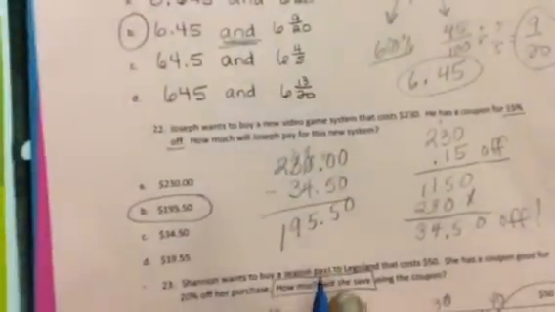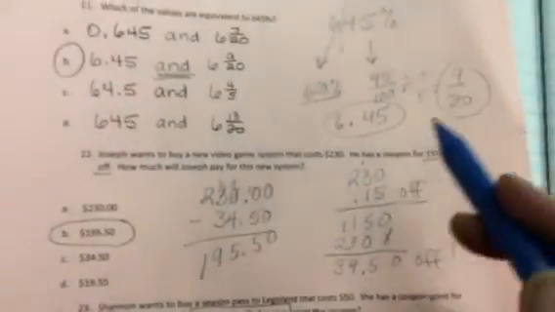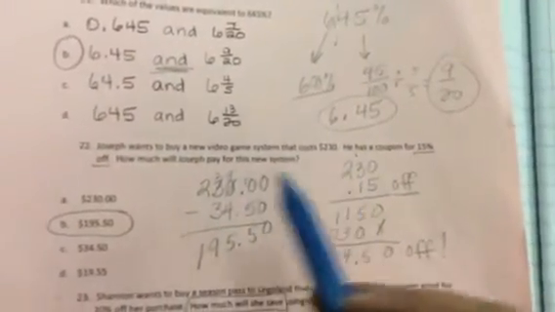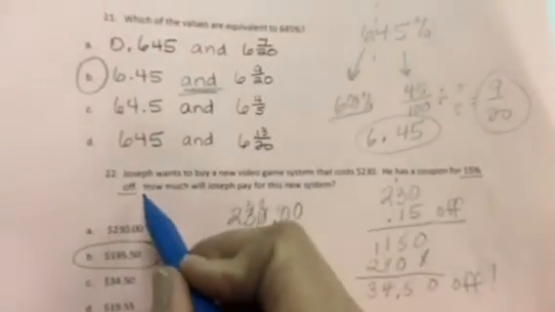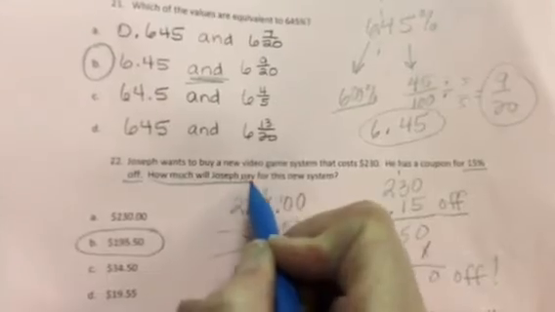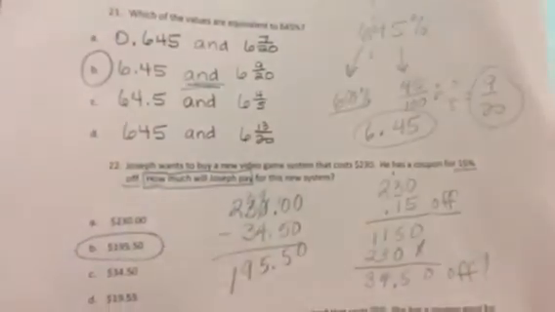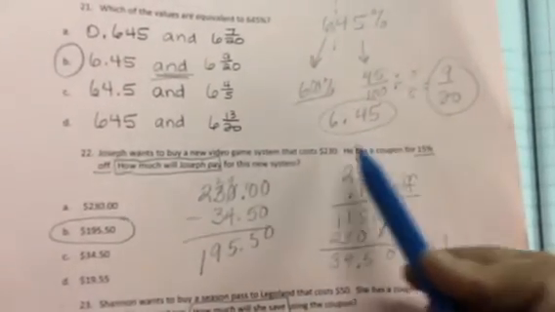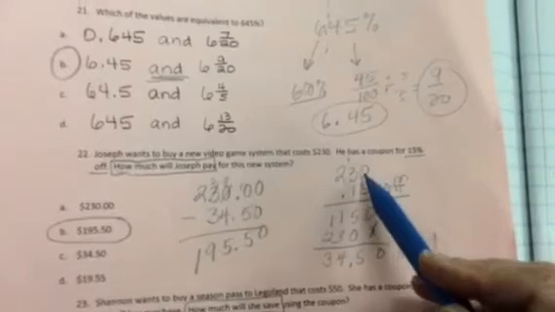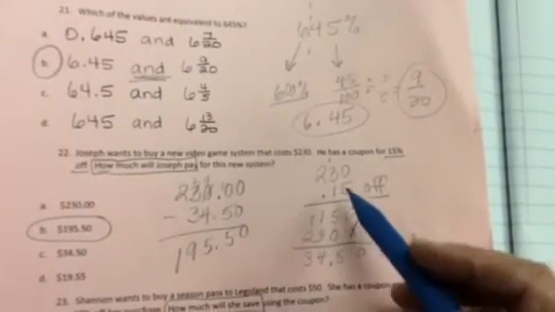Number 22. Here's the big thing you've got to watch. He's got a coupon, he's taking 15% off, but the question is not asking you how much off, he's asking what is the final price? How much will Joseph pay? So when you calculate 15% of 230, that means you change the 15% to a decimal and you multiply.